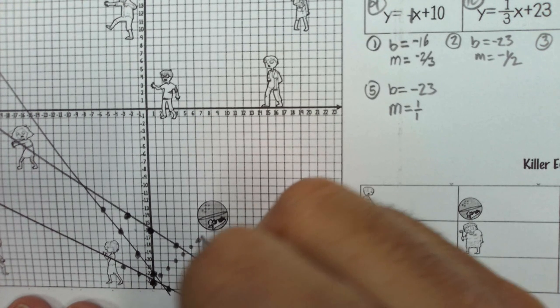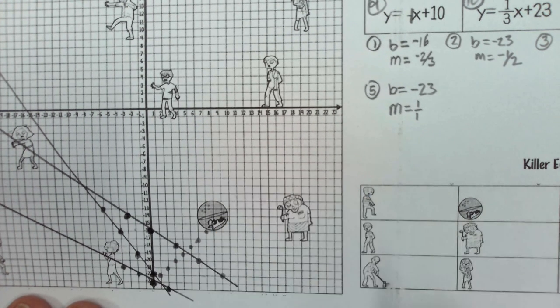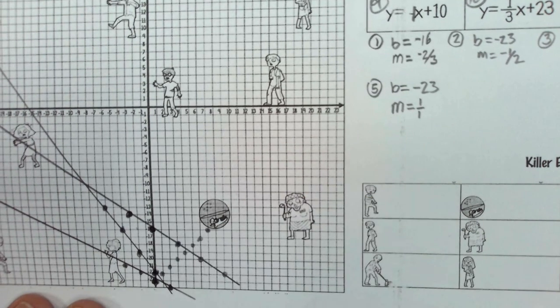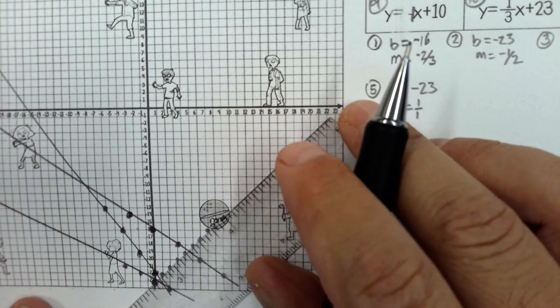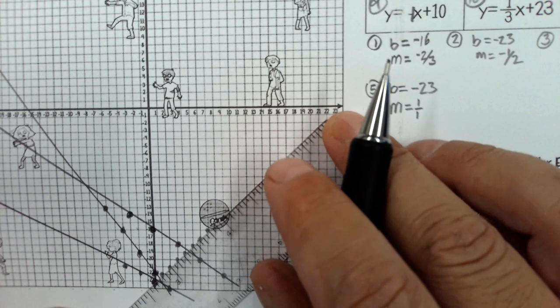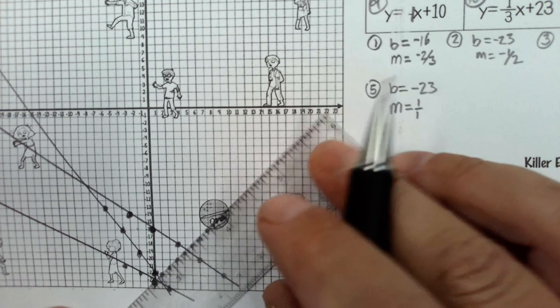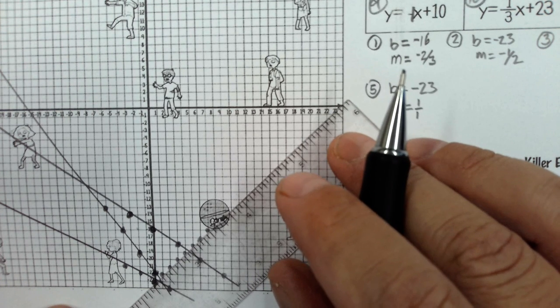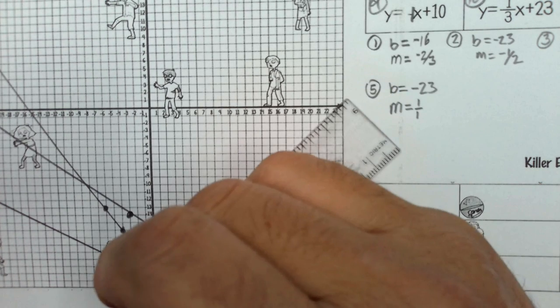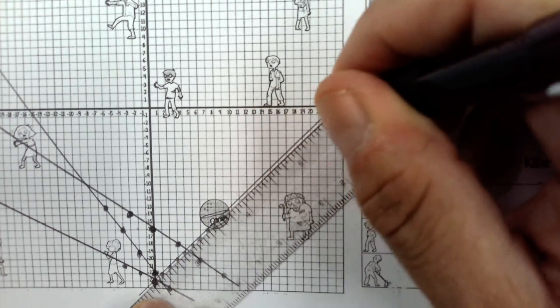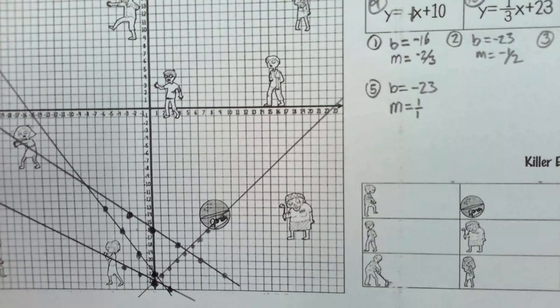And guess what? The zombie apocalypse hamster is no more.